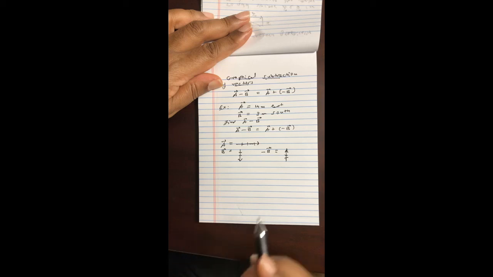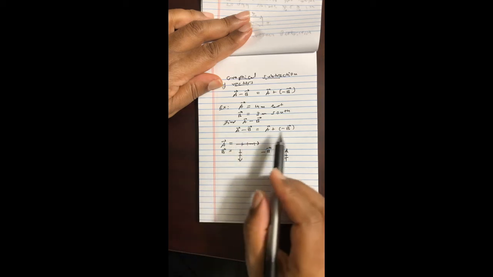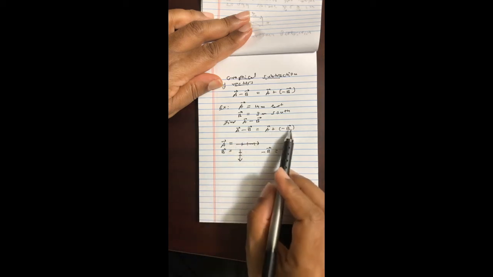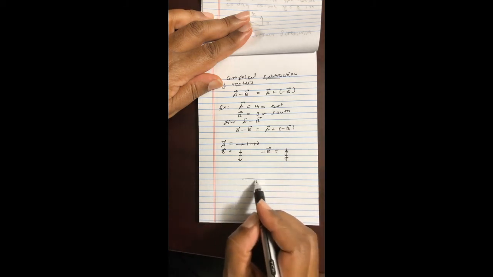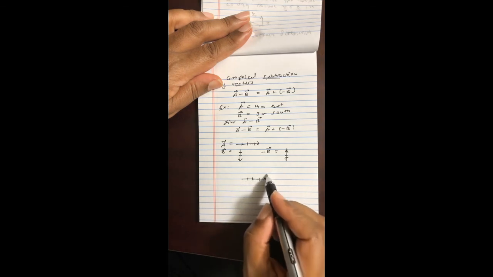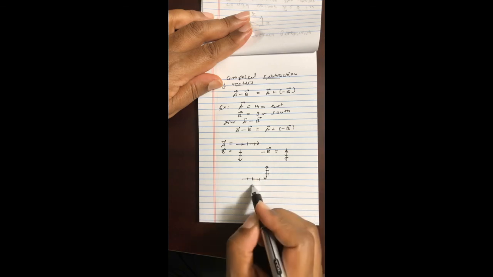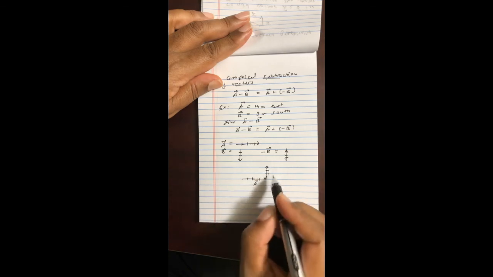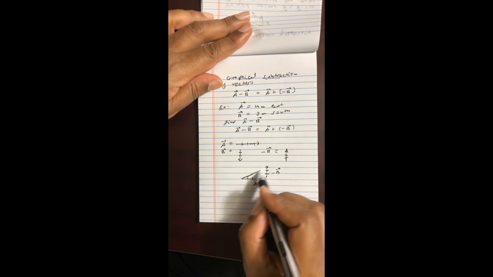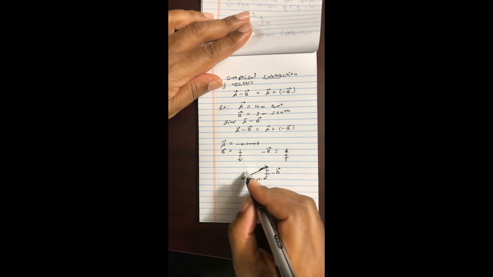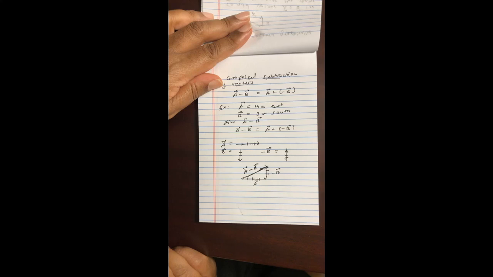So to find A minus B, we're going to connect A and negative B tail to head. So we start with A. A is 4 units east, 1, 2, 3, 4, and then negative B is 3 units. This is A, this is negative B. Therefore, this vector over here is A minus B, or A plus negative B. This is A minus B, right?